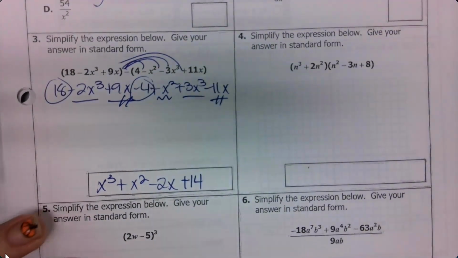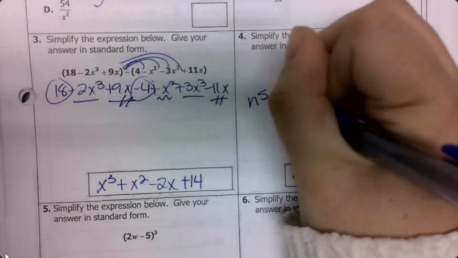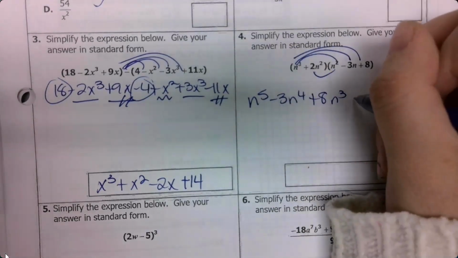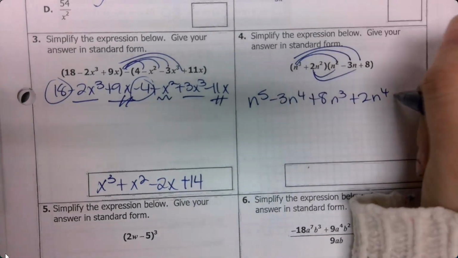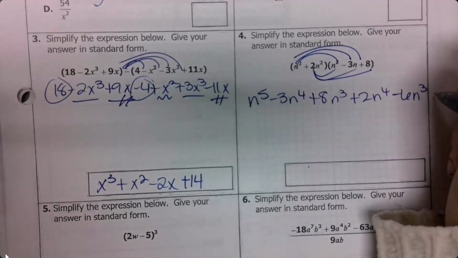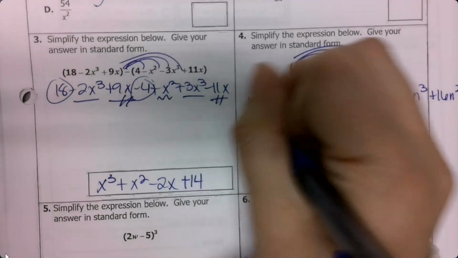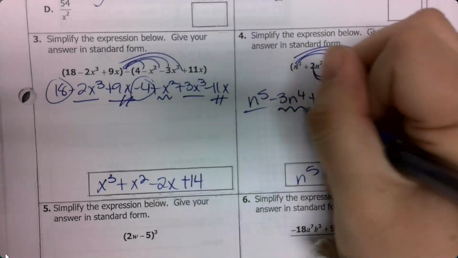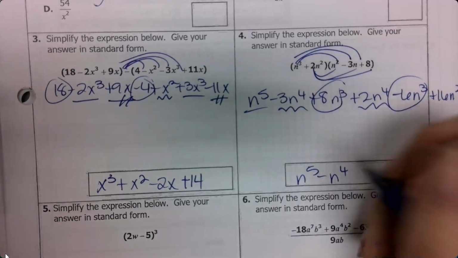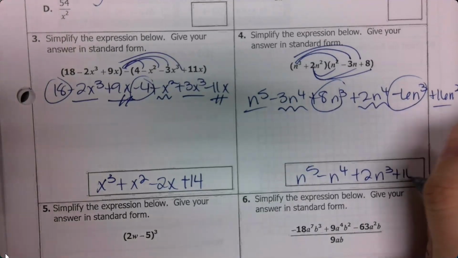Number 4 wants me to simplify the expression, so I'm going to distribute. That's going to give me n to the 5th, because you add your exponents, minus 3n to the 4th, plus 8n cubed. Then I have 2n to the 4th, minus 6n cubed. I multiply the big numbers, add the exponents. And then 2n squared plus 8 is 16n squared. Again, I want to write this in order from highest to lowest, so I have n to the 5th, then minus n to the 4th, 2n cubed, and then 16n squared.